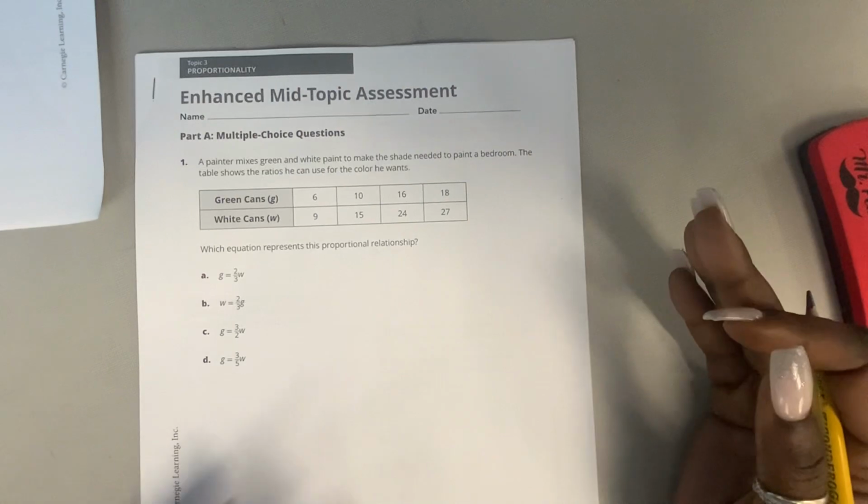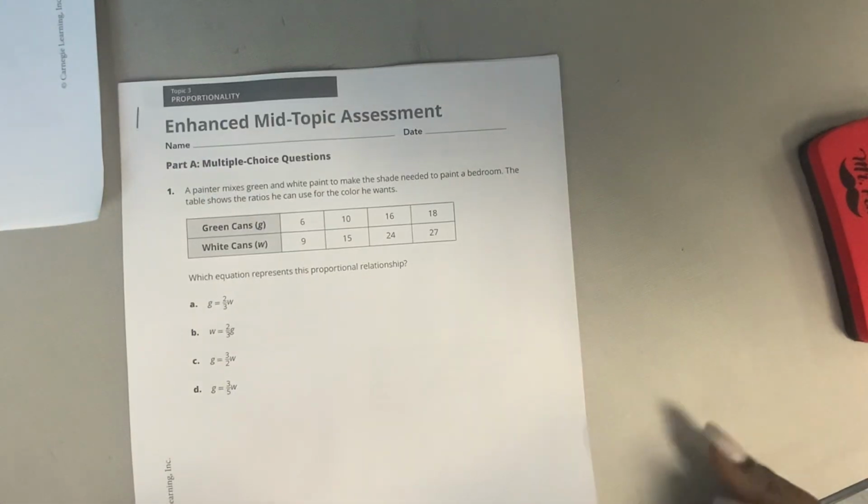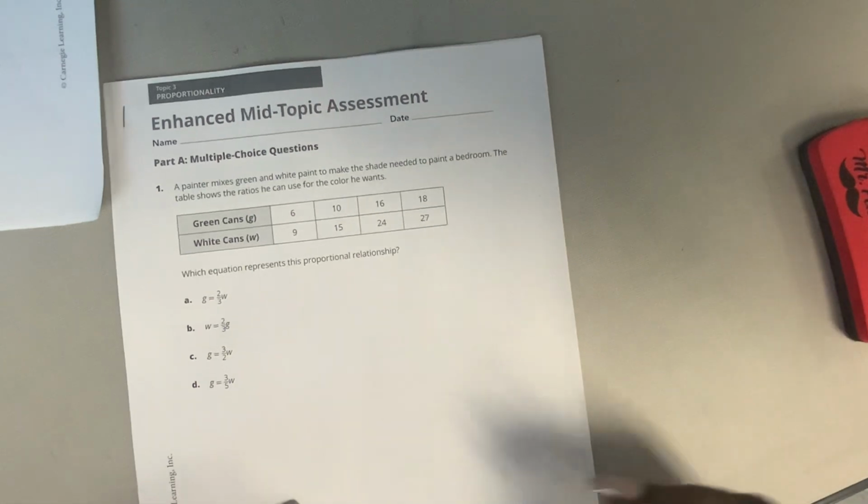So we'll do this in a 3-part video. Part A will be the multiple choice. That'll be a video. Then I'll do open-ended, then I'll do gridables.